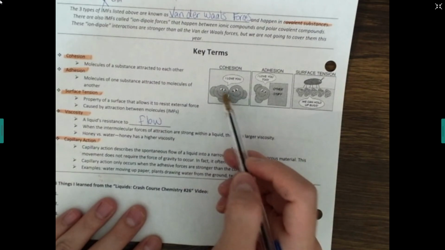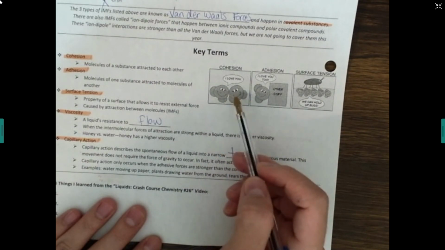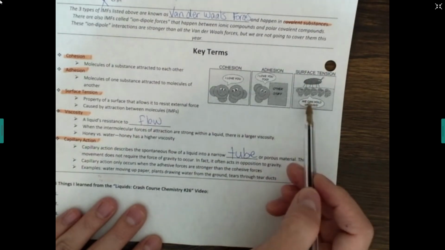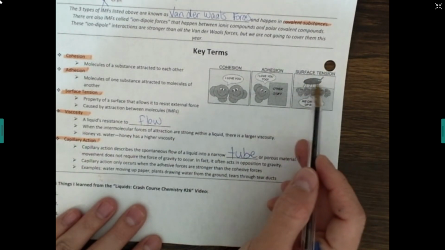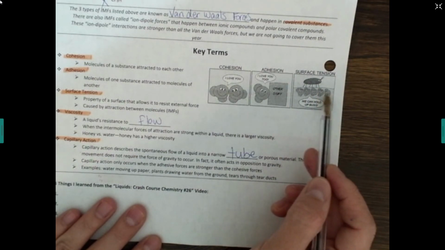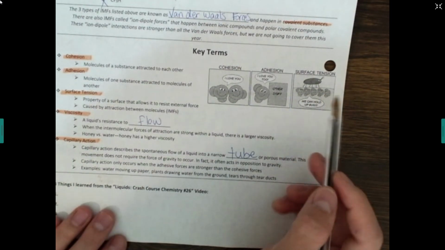Okay, and here's a little cartoon I think is cute. Cohesion is two molecules attracted to themselves, basically. Adhesion is attracted to something else, and for surface tension, this is why skeeter bugs can walk on top of the water, because the water molecules are attracted to each other, creating almost like a barrier on the top of the water. Okay?